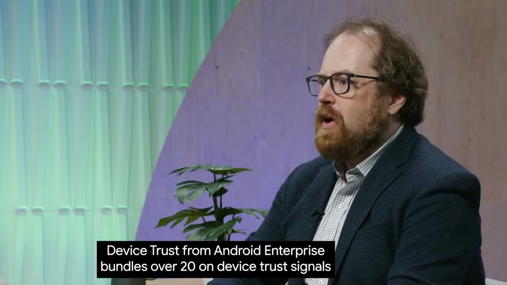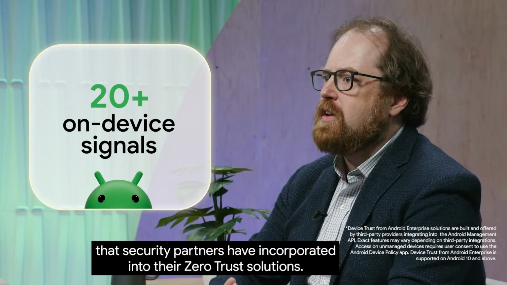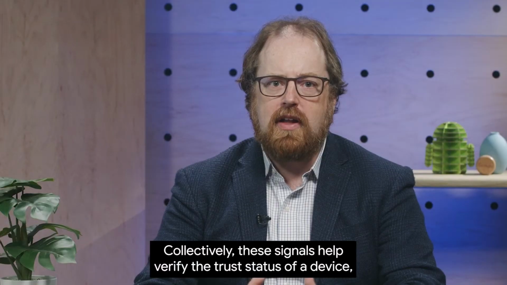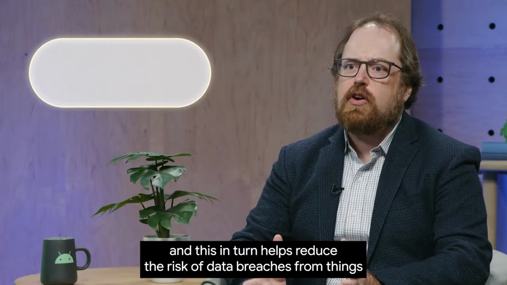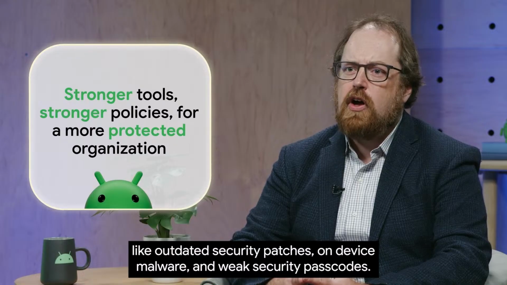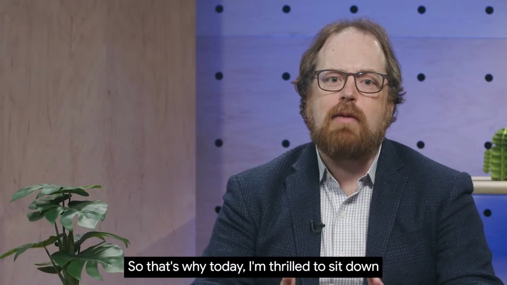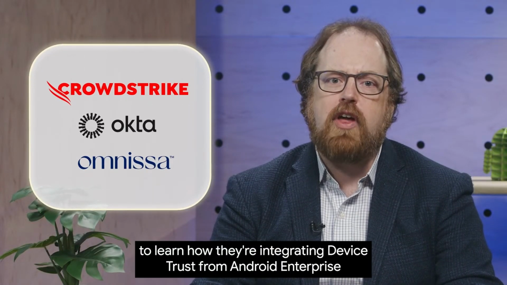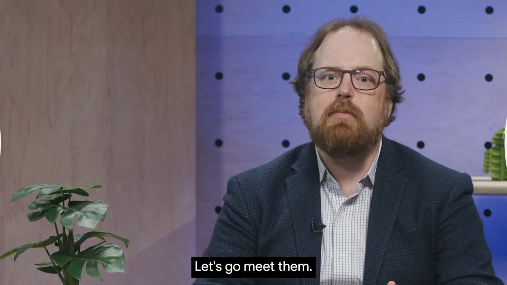Device Trust from Android Enterprise bundles over 20 on-device trust signals that security partners have incorporated into their Zero Trust solutions. Collectively, these signals help verify the trust status of a device. And this in turn helps reduce the risk of data breaches from things like outdated security patches, on-device malware, and weak security passcodes. So that's why today I'm thrilled to sit down with security leaders from CrowdStrike, Okta, and Omnissa to learn how they're integrating Device Trust from Android Enterprise into their solutions, and what that means for the future of mobile security. Let's go meet them.